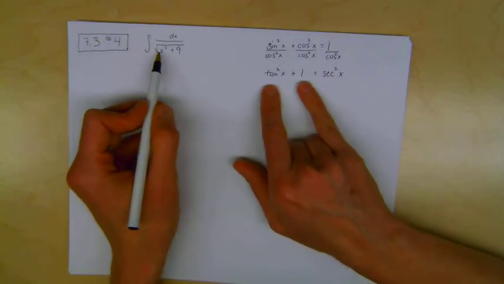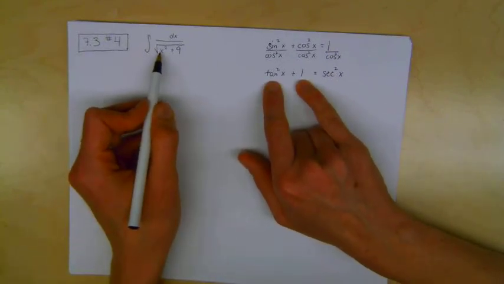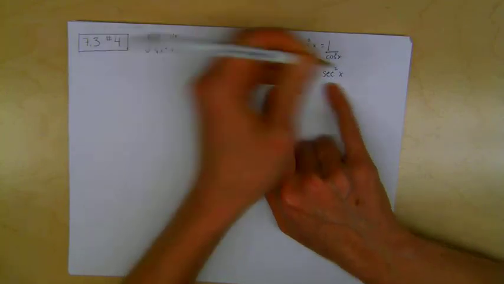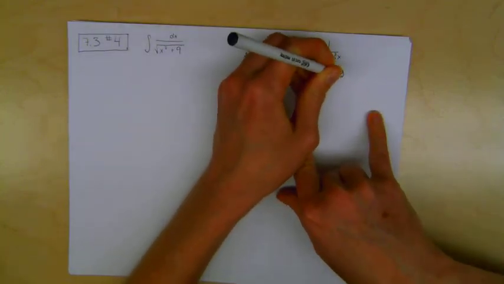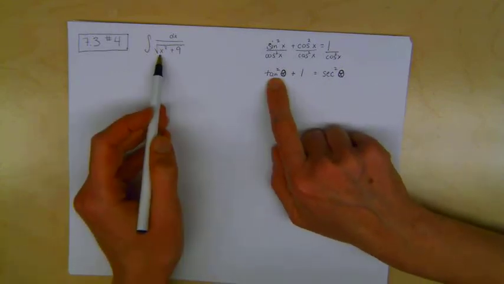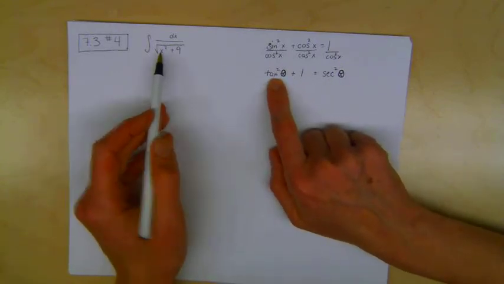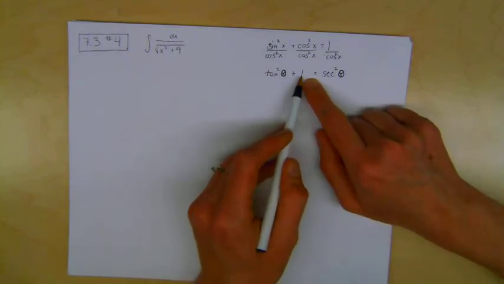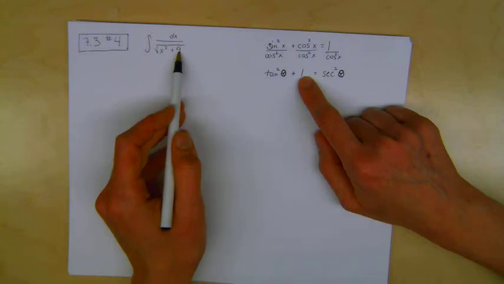But notice that it doesn't exactly match. If I were to let, maybe I should have thetas here instead. That'd be better. There's thetas instead. Okay. If I were to do a direct substitution and just let x equal tangent theta, that's not going to be good enough because it's only going to be plus 1, and here there's a plus 9.